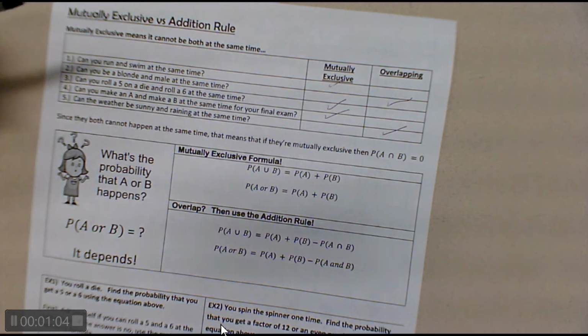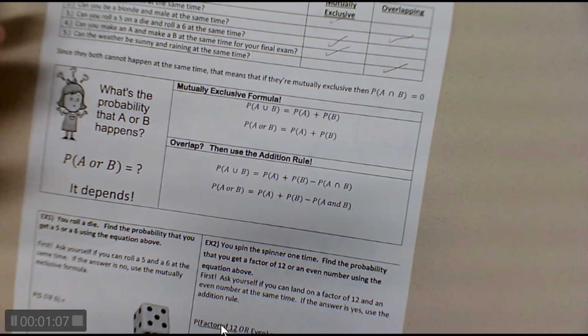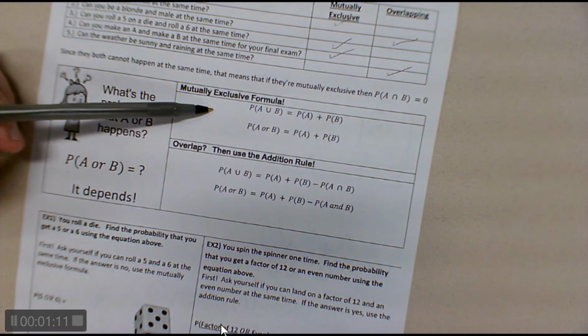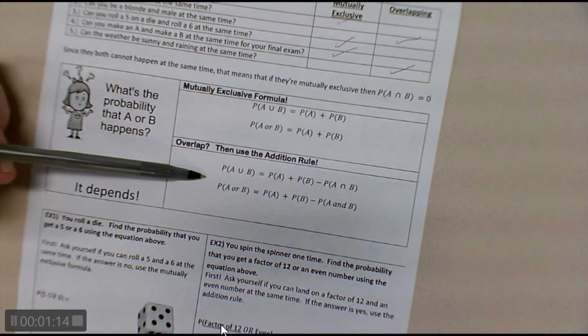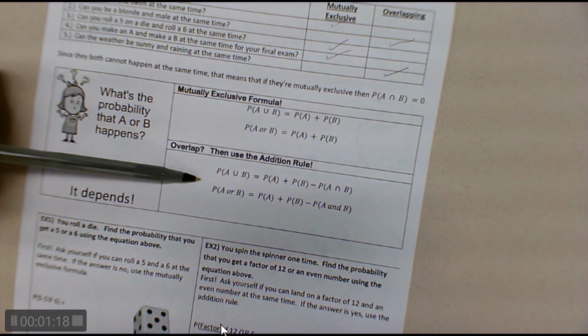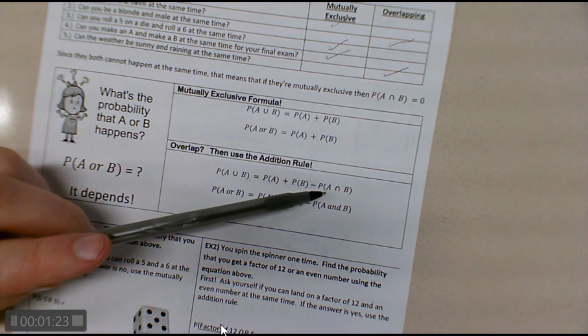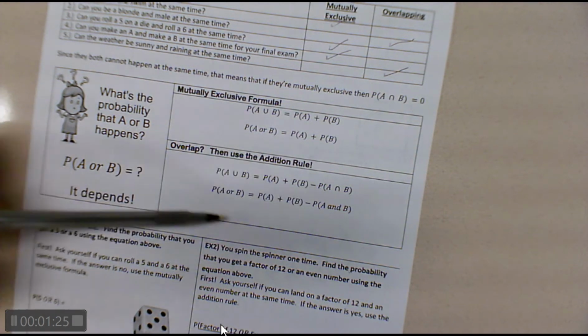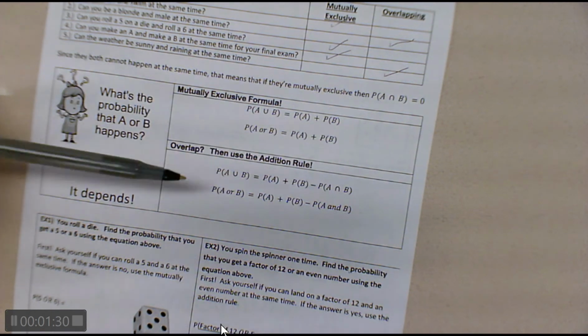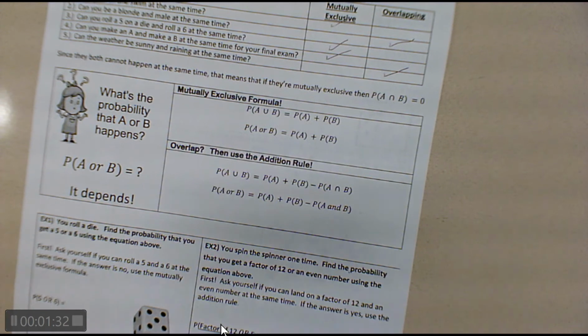Alright, next thing we're looking at is these formulas, okay? Because this is what we do whenever they're mutually exclusive. We just add the probabilities together, okay? When they overlap, then we have to subtract out the part that overlaps, okay? So, if they're mutually exclusive, that means the part that overlaps is 0. And so if you want, you can just always use this formula and just subtract out 0 at the end. Or you can make sure you're using the right one. But those are two formulas. I would write those down if you haven't already. Kind of important. Cool. Moving on.